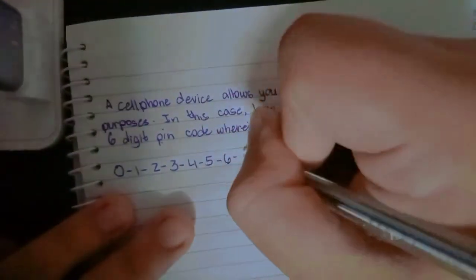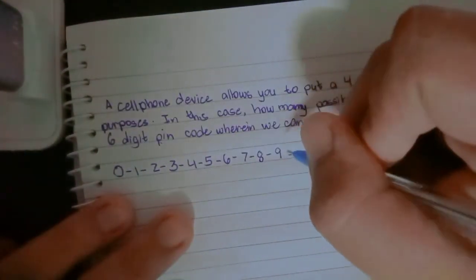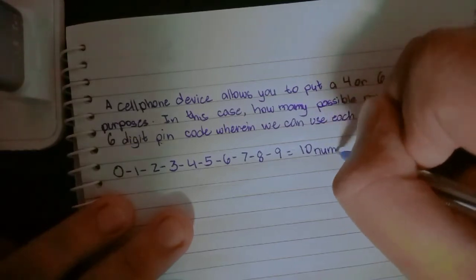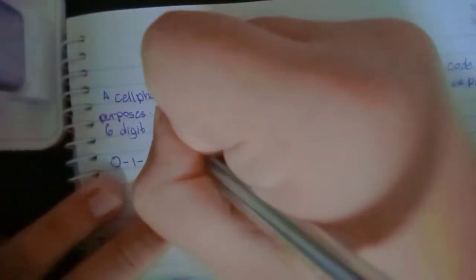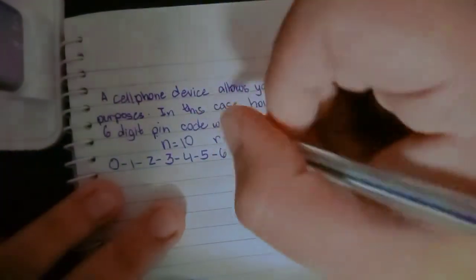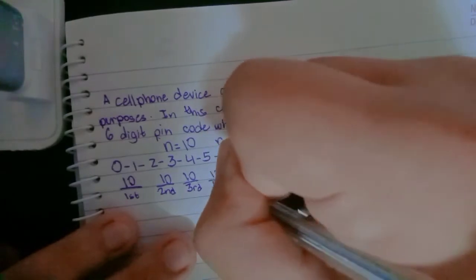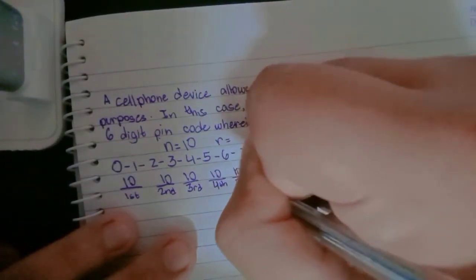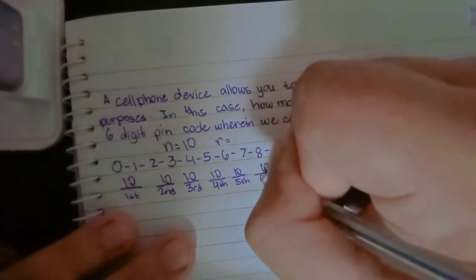A 6-digit PIN code has 10 different numbers, 0 to 9. Therefore, there are 10 different numbers. n equals 10. Since we figured out our n, there are 10 possible numbers per digit. The next thing we need to know is r. It is a 6-digit PIN code, so it is repeated 6 times.